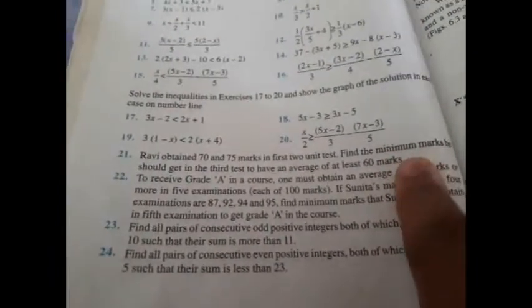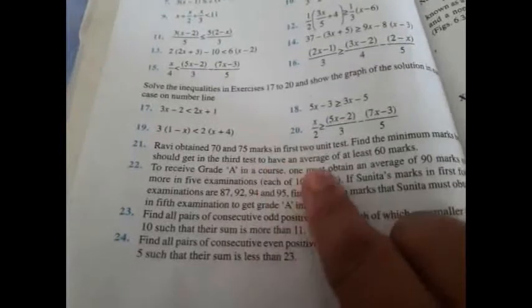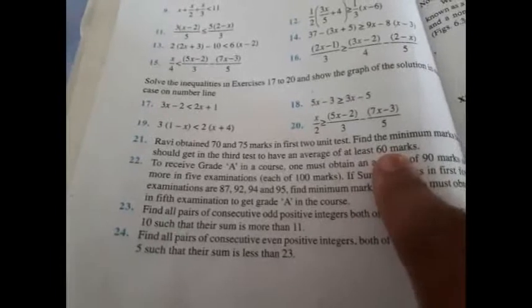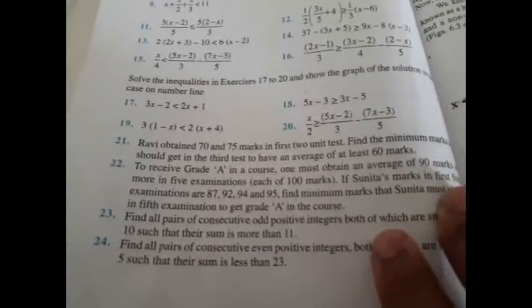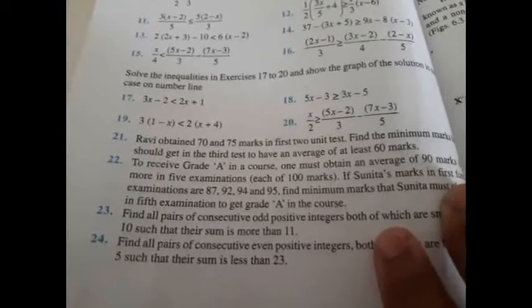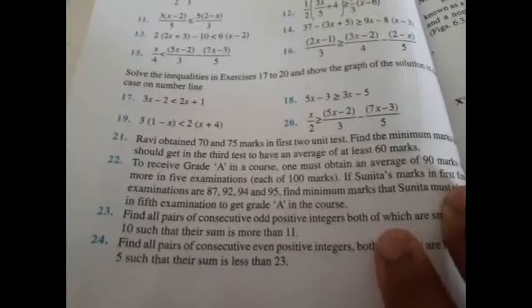Start with the 21st question. Ravi obtained 70 and 75 marks in first 2 unit tests. Find the minimum marks he should get in the third test to have an average of at least 60 marks. At least 60 marks. They didn't tell the average should be equal to 60. If the average should be equal to 60, then we will put an equal to sign. Here they have given it is at least 60. At least means what? Minimum they should have 60 marks. So at least means greater than or equal to 60.